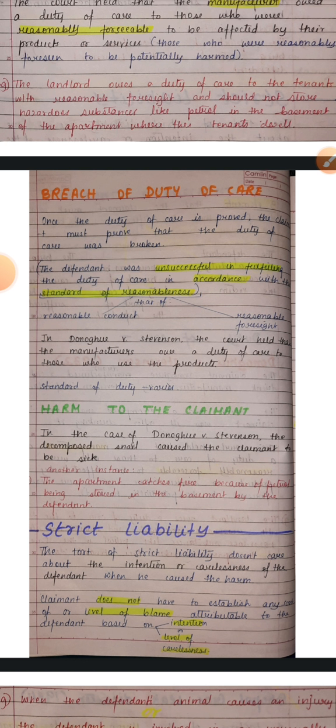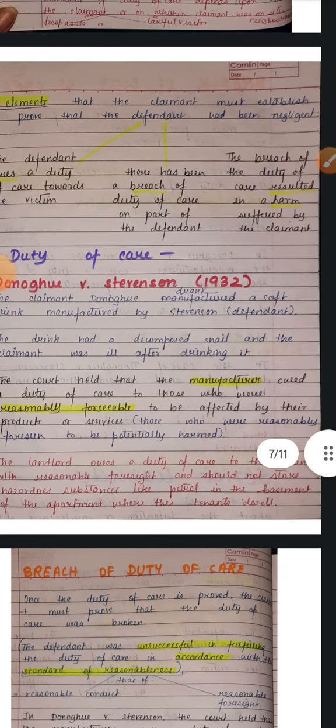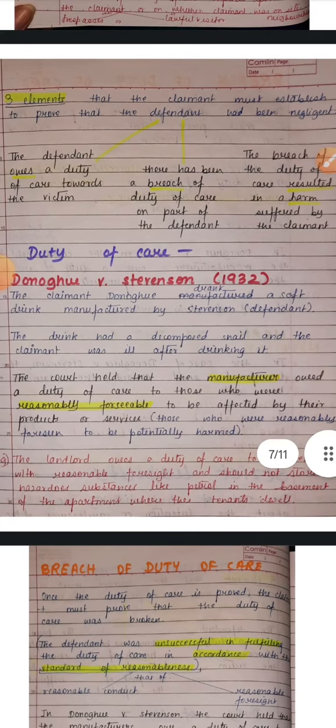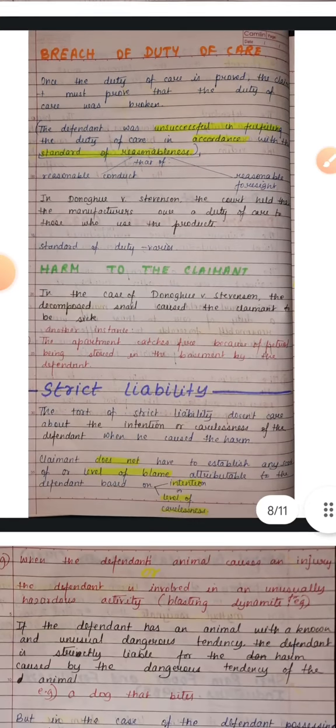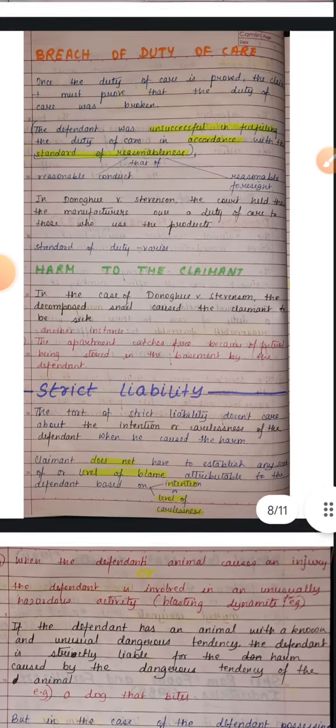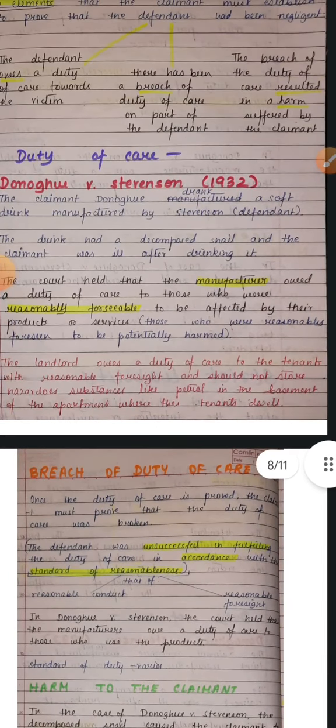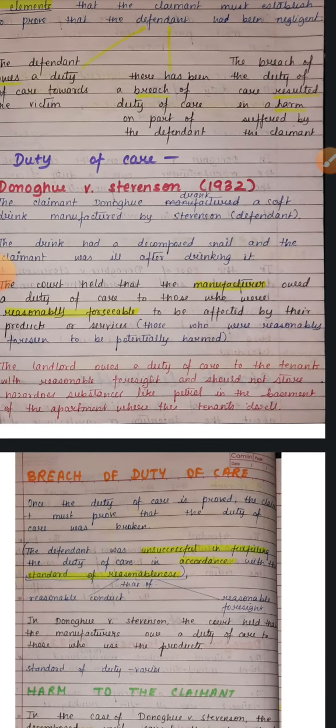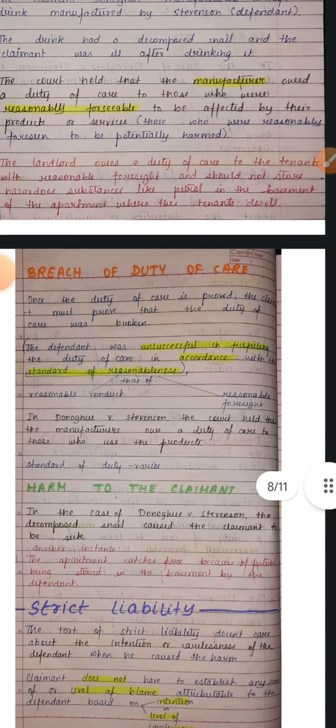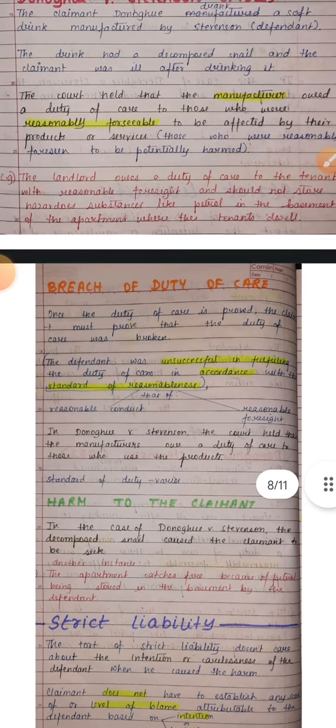If I don't do this, if I fail to do it, and if the house catches fire, there is a breach of duty of care. And this breach has in fact resulted in a harm to the claimant. So these three elements are being fulfilled. I have already explained this entire thing in one example to you, but still in your textbook, breach of duty of care and harm to the claimant, these three things have been separately mentioned. So you should read it.